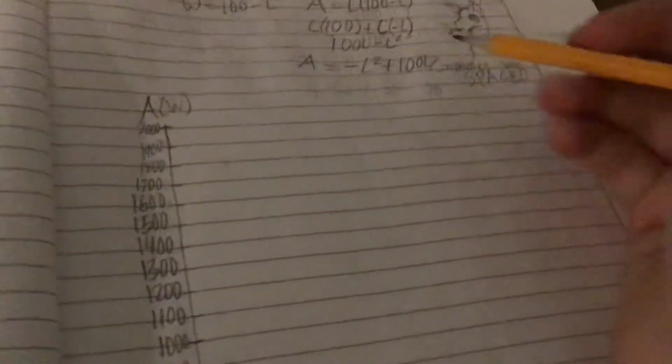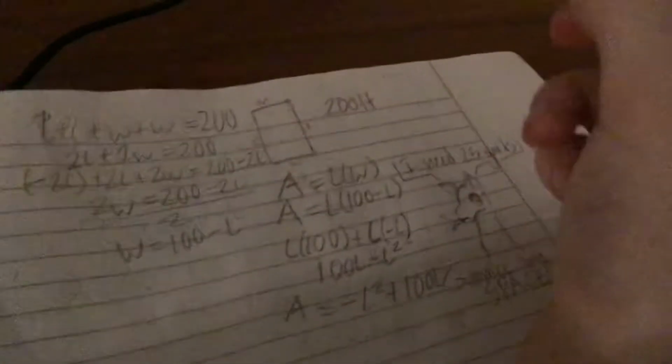Here's our graph, our magical graph. We're actually going to find the vertex of this. Finding the vertex is pretty simple. So all you do is you say, okay, what is X? The middle X, like the point in X where Y gets the highest, the point in L where this gets the highest, okay? So we say, as this is the equation given, negative 100 over 2, okay?